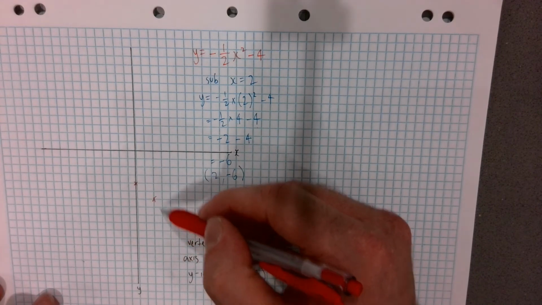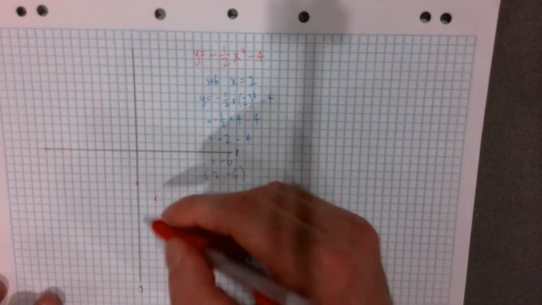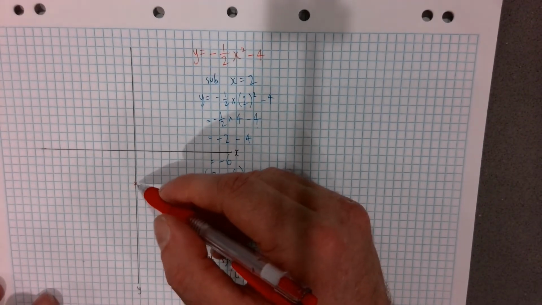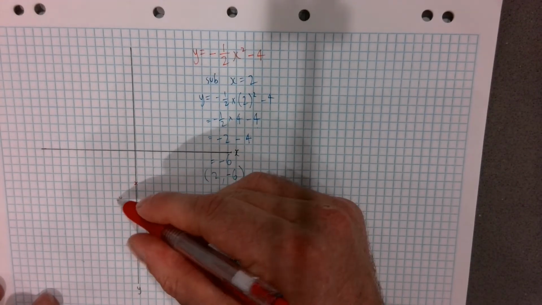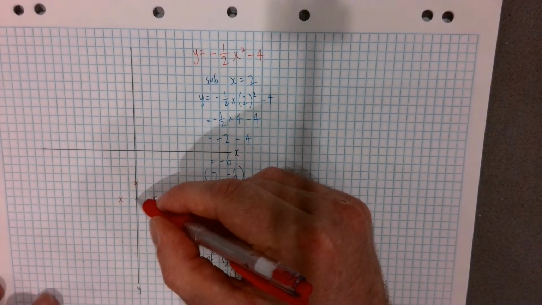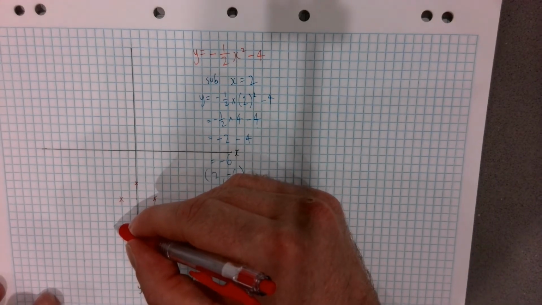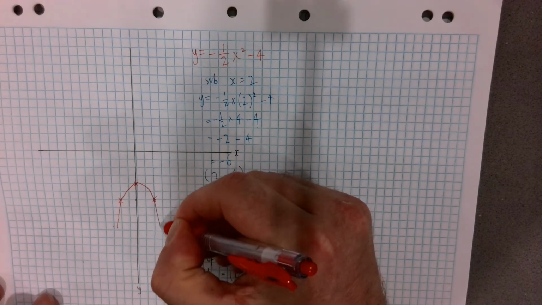I know it's curving downwards because a is a negative value. So again, understanding that parabolas are symmetrical, I can also mark a point 2 units to the left of that axis of symmetry, because I know this coordinate is 2 units to the right of that axis of symmetry. And just a nice curved line. Done.